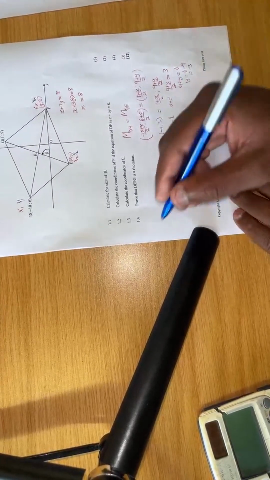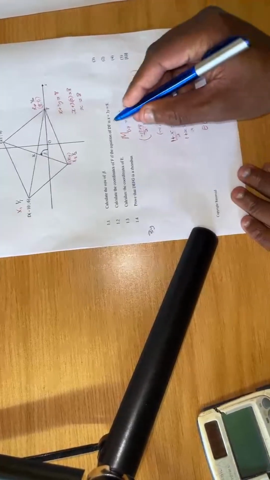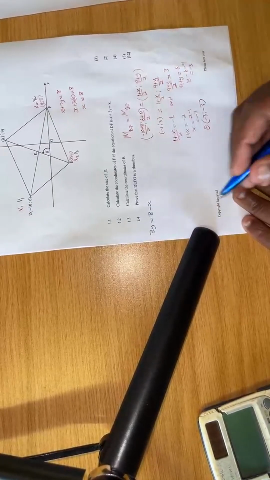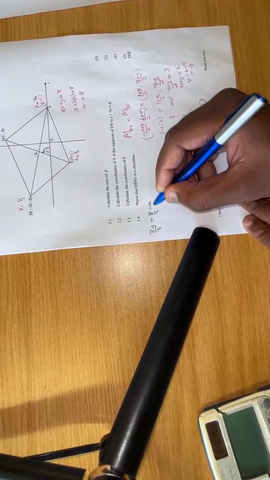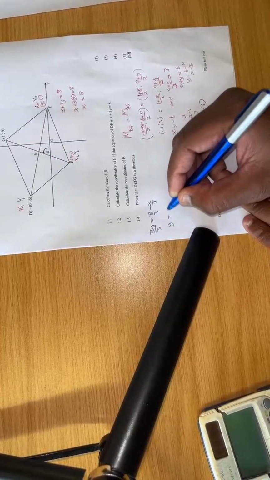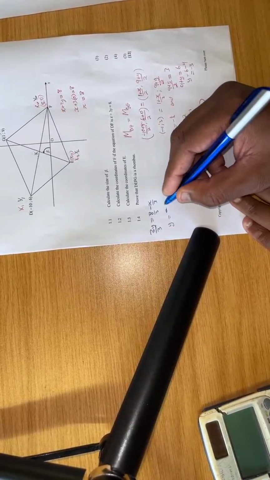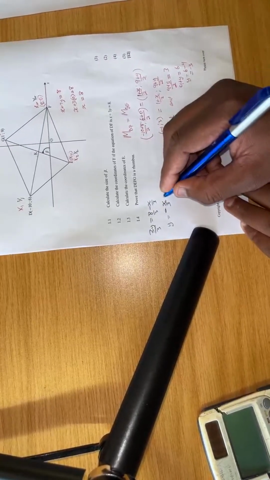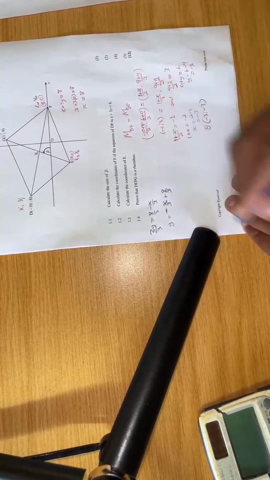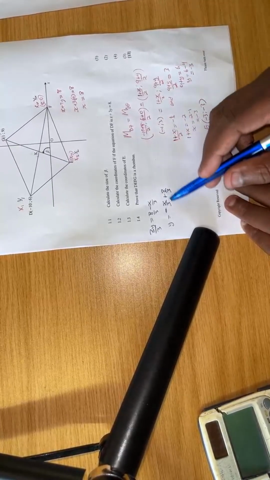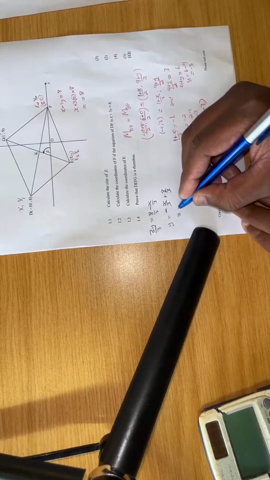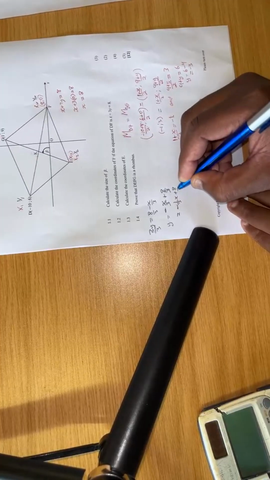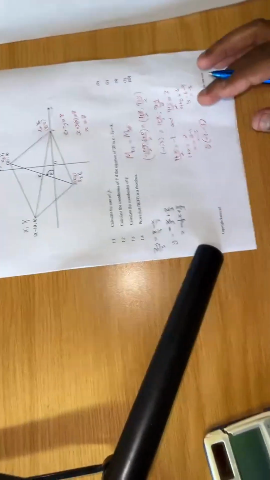Since you are given this equation here, 3y is equal to 8 minus x, you divide both sides by 3 and you remain with y equal to minus x divided by 3 plus 8 divided by 3. So I have rearranged this; you can write it as y equals -1 divided by 3 x plus 8 divided by 3.